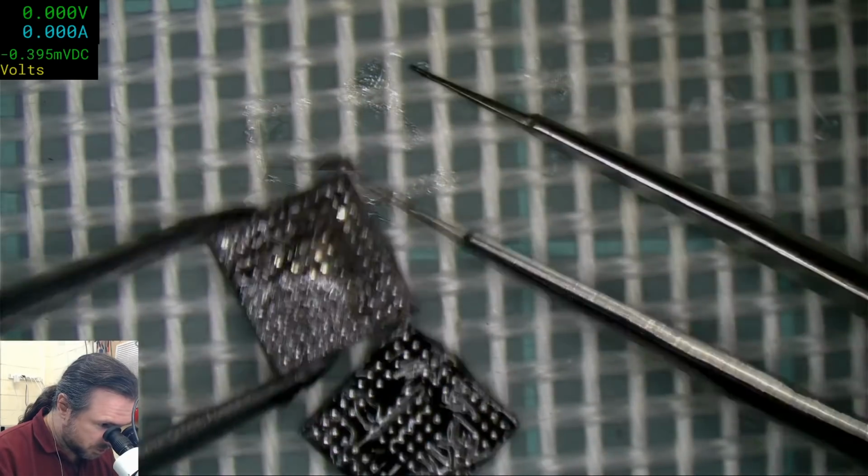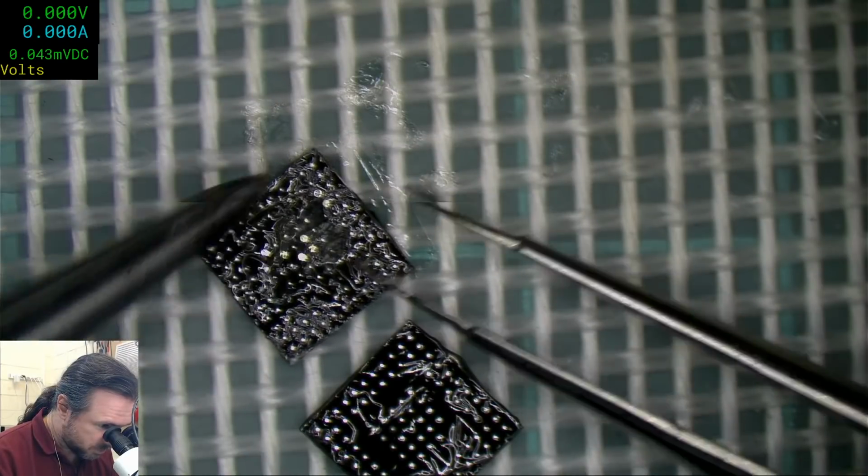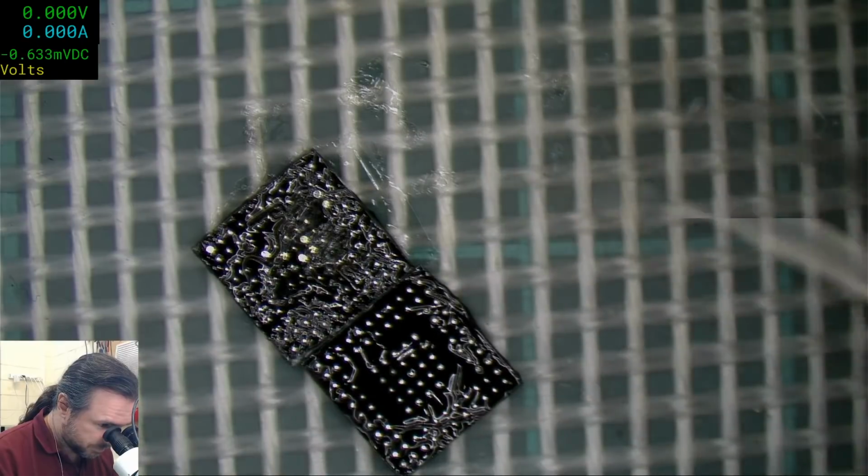And I'm pretty sure these are the two that have... Okay, that crusting is different.